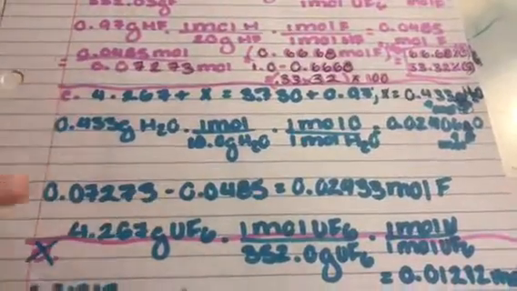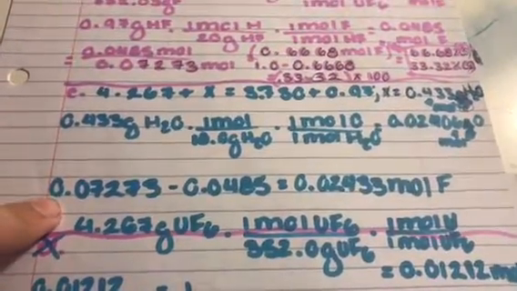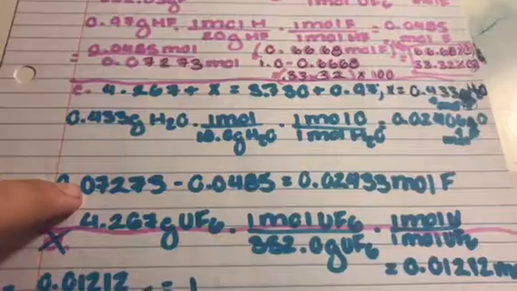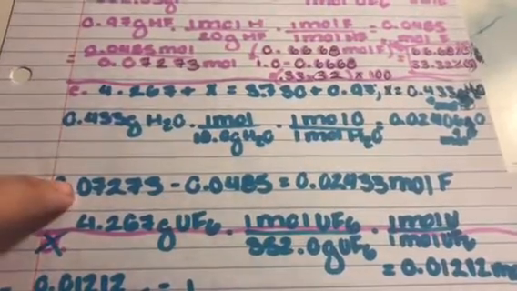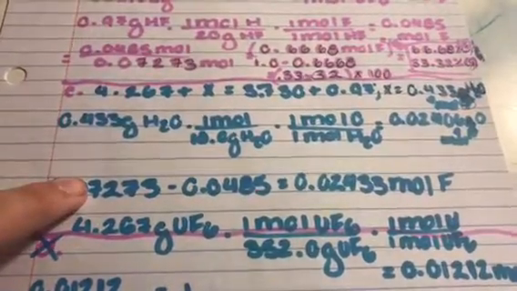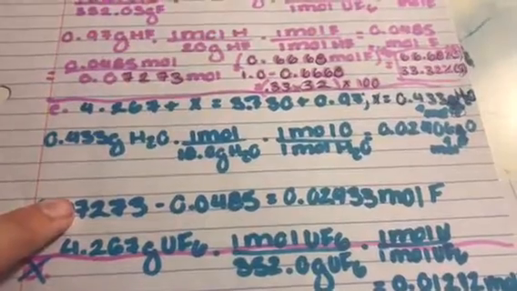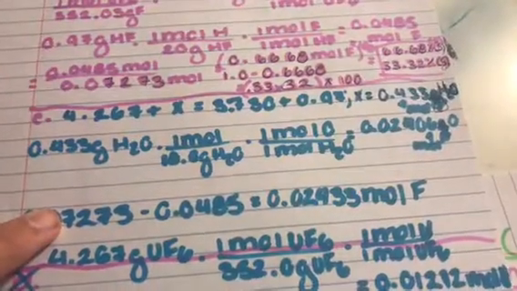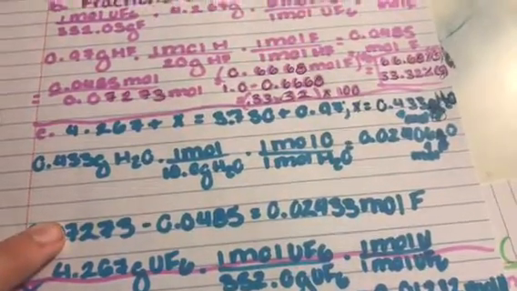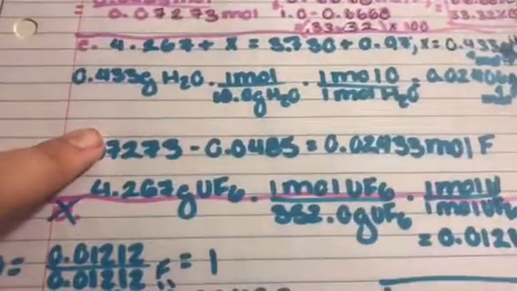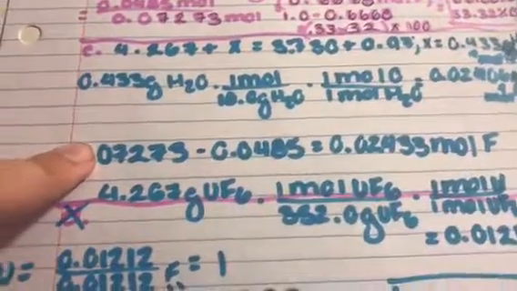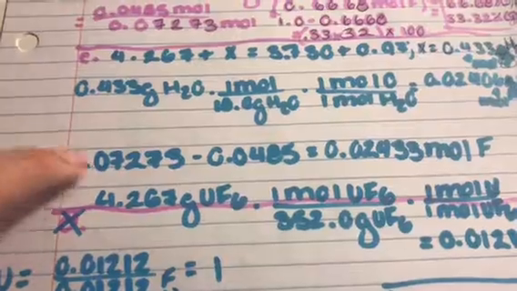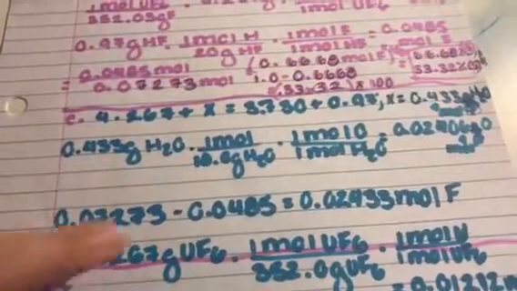Then for fluorine, this was the amount of fluorine that was in the solid compound, which is up here. That was on the reactant side.